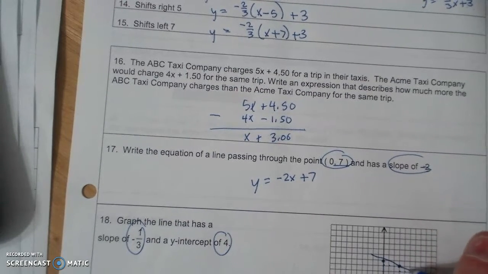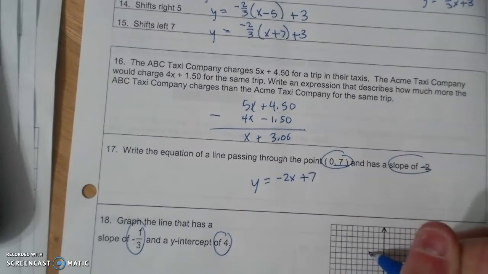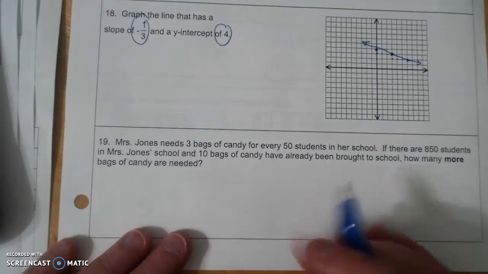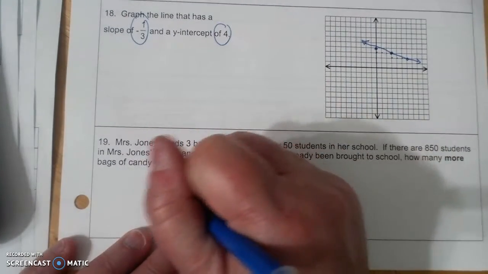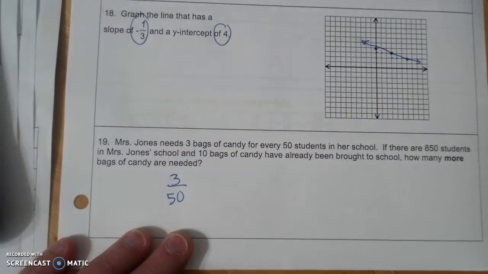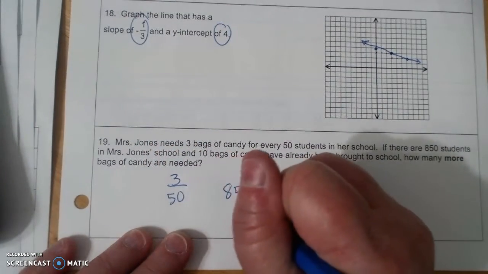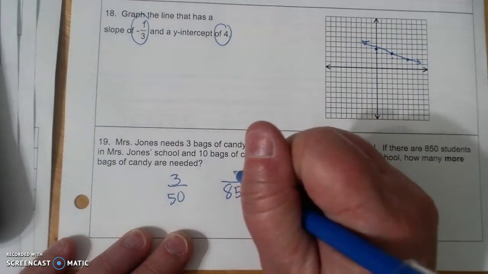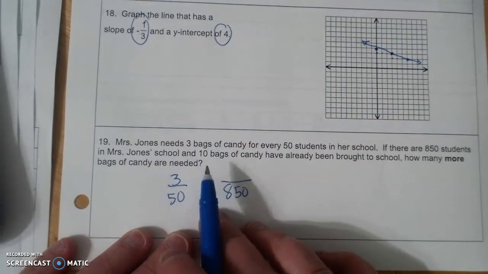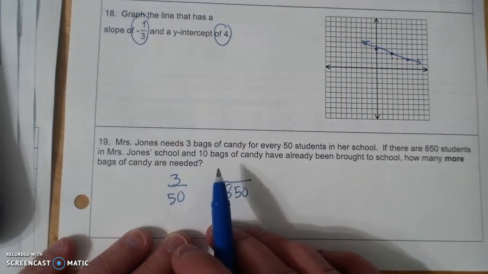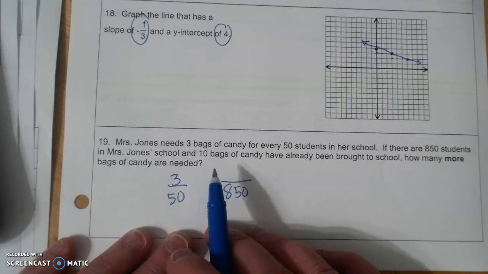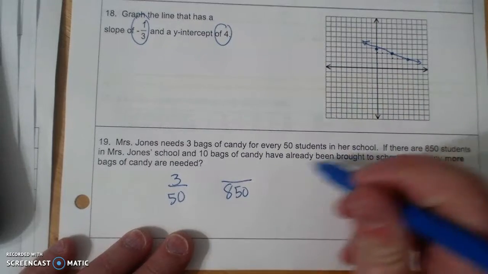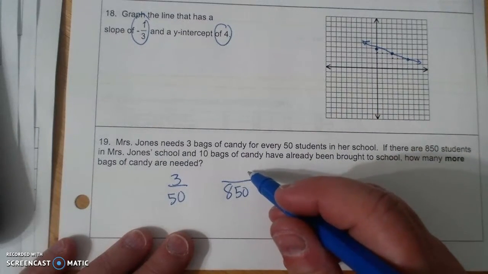And we are reviewing back to basics. Miss Jones has 3 bags of candy for every 50 students. If there are 850 students and 10 bags of candy already have been bought for the school, how many more bags of candy?